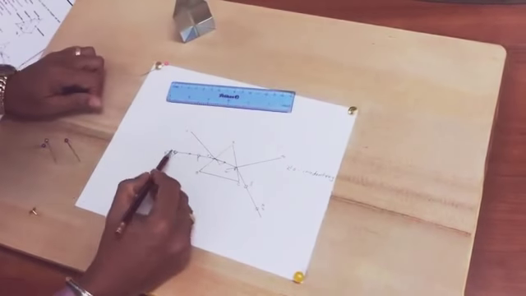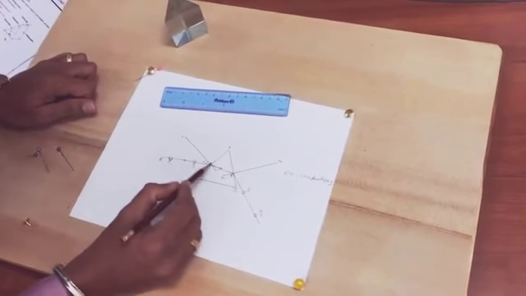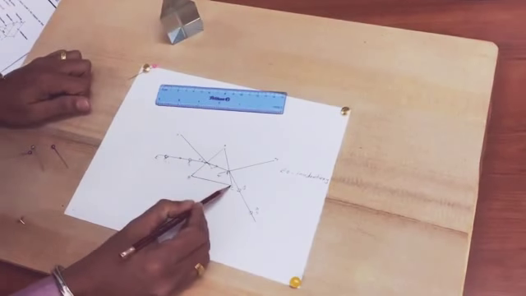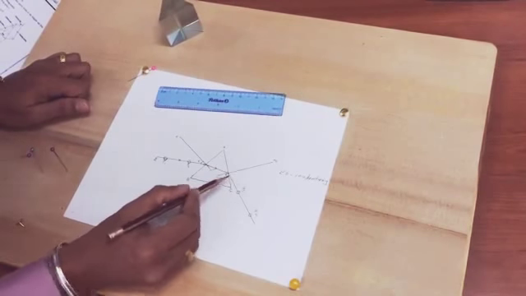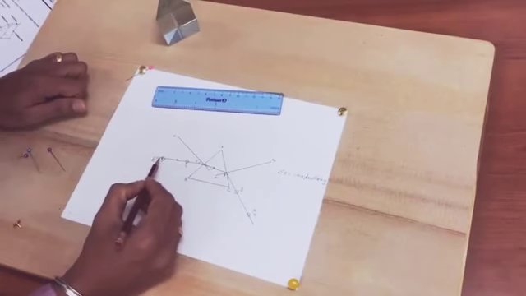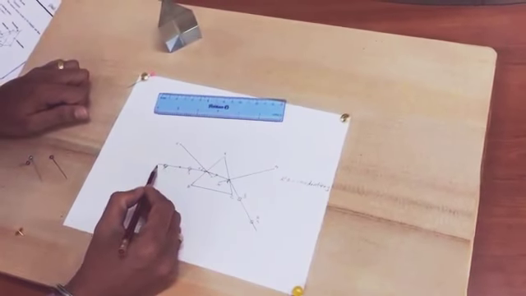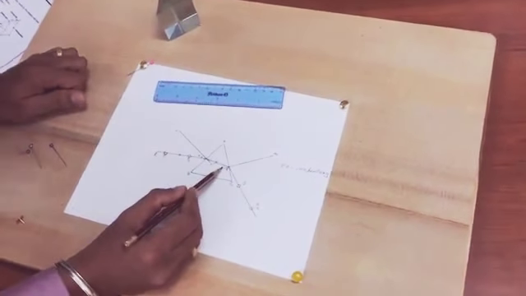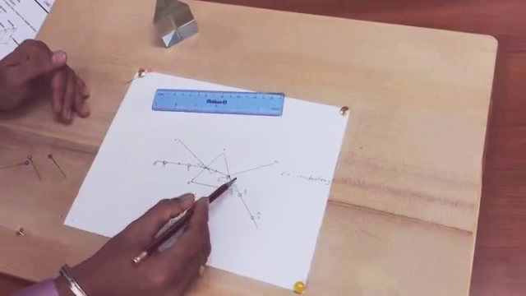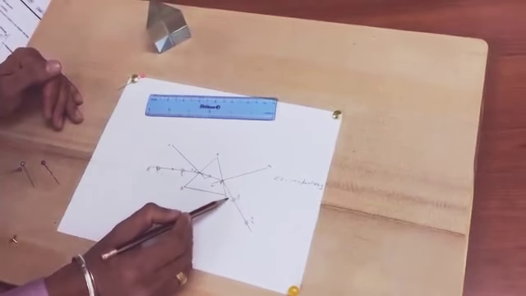So it's clearly visible that an incident ray EO, when it enters from air into a glass prism, bends towards the base of the prism, and once it emerges out, again it bends outwards. So here you can see that the ray EO is the incident ray, and as it enters from a rarer medium into a denser medium, it bends towards the normal. And as it enters from a denser medium into a rarer medium, it bends away from the normal.